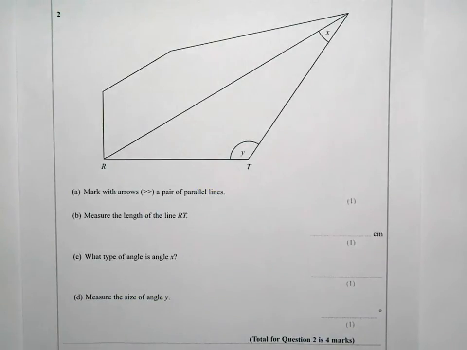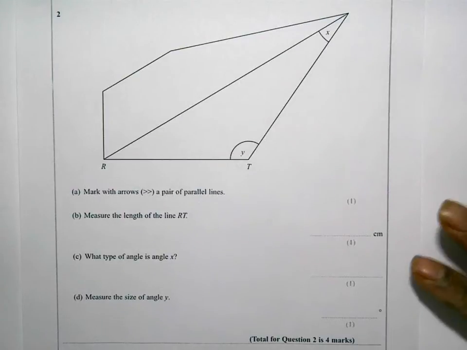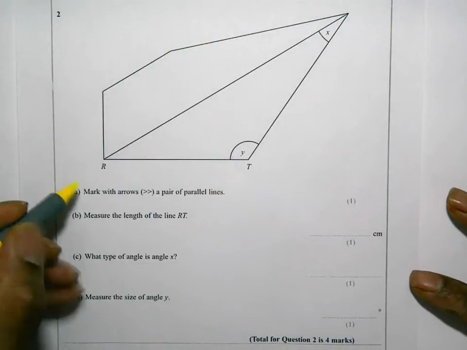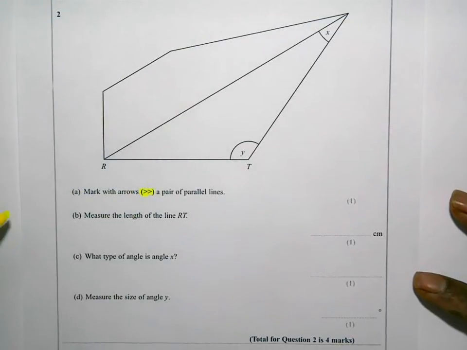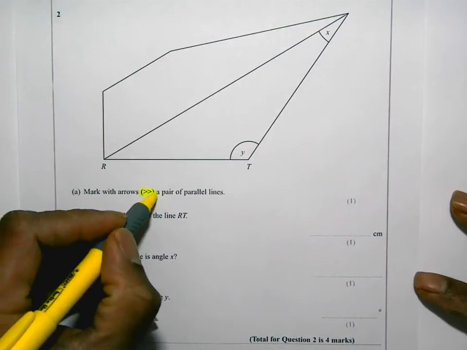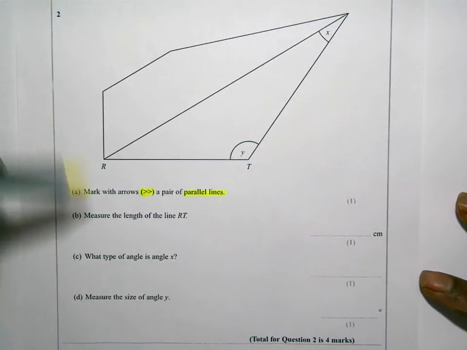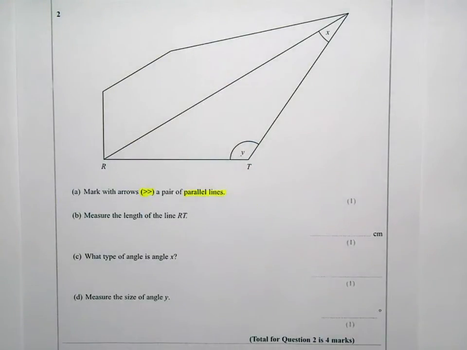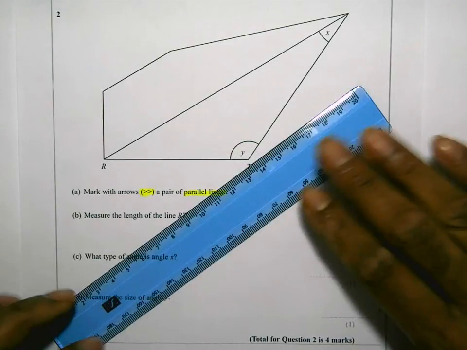Okay, here's question 2 on the March Foundation non-calculator paper. There's a diagram here. First part of the question, mark with arrows, and they've told you what to do there. So there's those double arrows, a pair of parallel lines. I need to mark on this diagram a set of arrows, a pair, that's 2 parallel lines. So I'm going to use a ruler to help me with this, right?